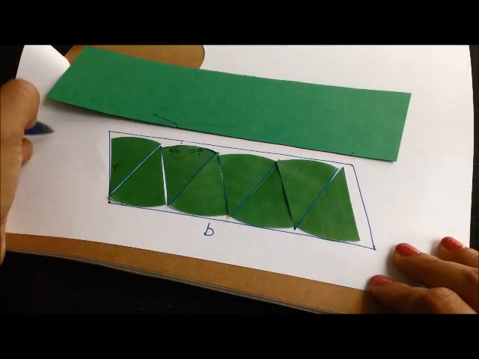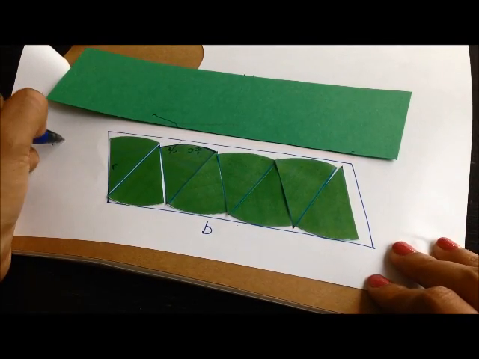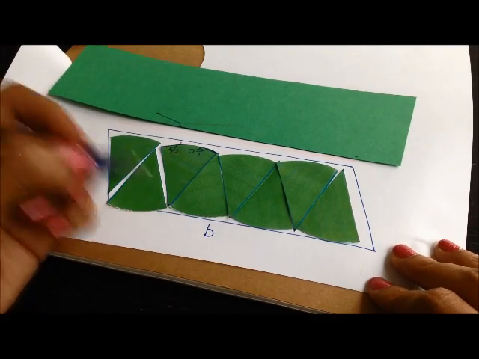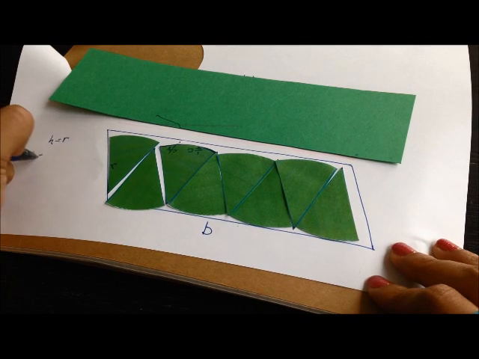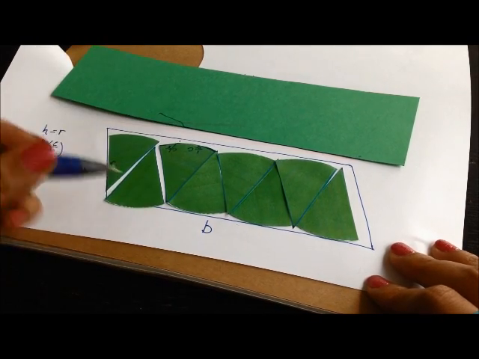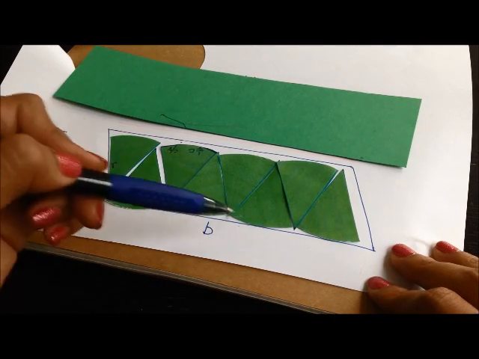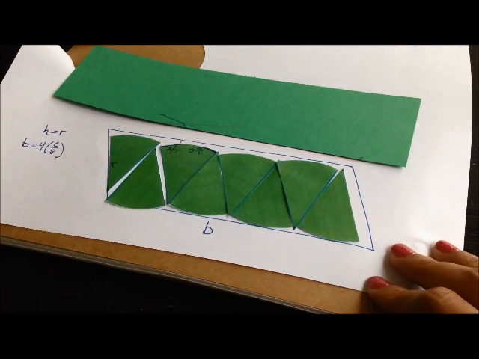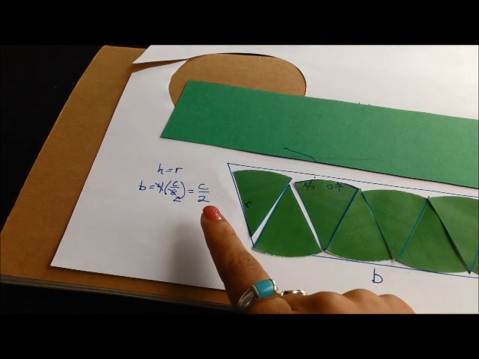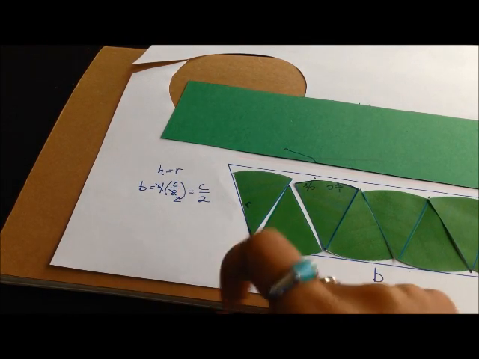So again, the height is going to be equal to the radius, and the base is going to be equal to 4 times the length of one arc. We can clearly see that there are 1, 2, 3, 4 arcs along the bottom. We're left with a total base of circumference divided by 2, and again a height of r.